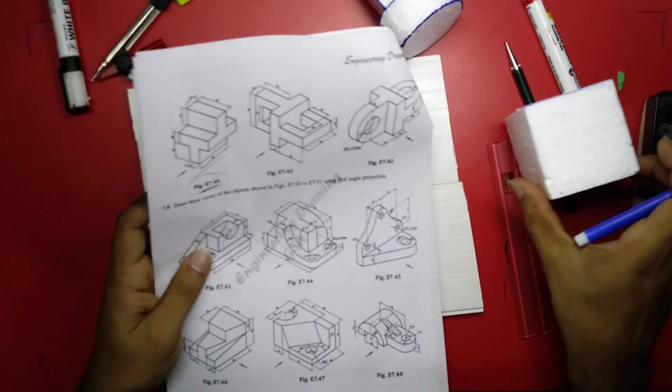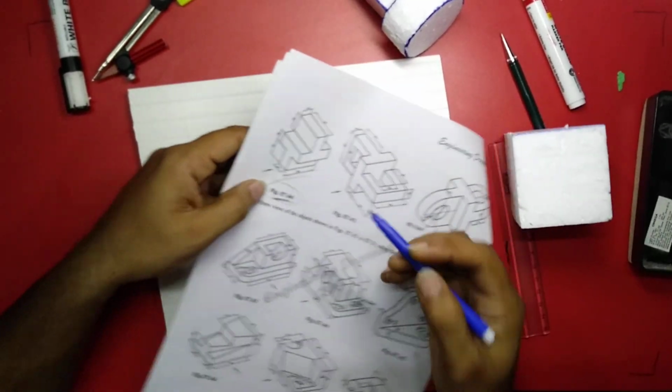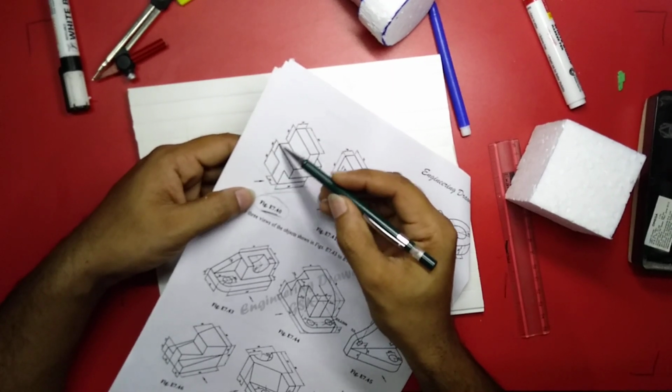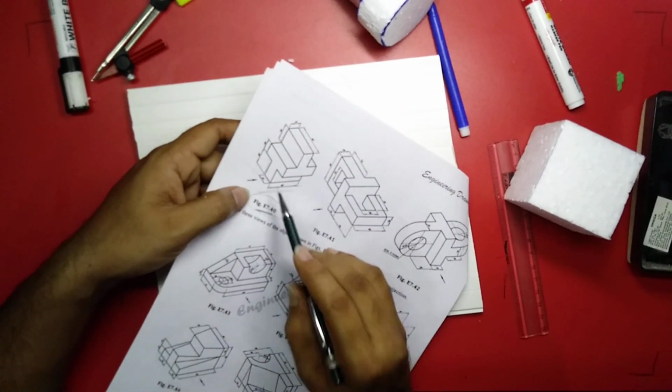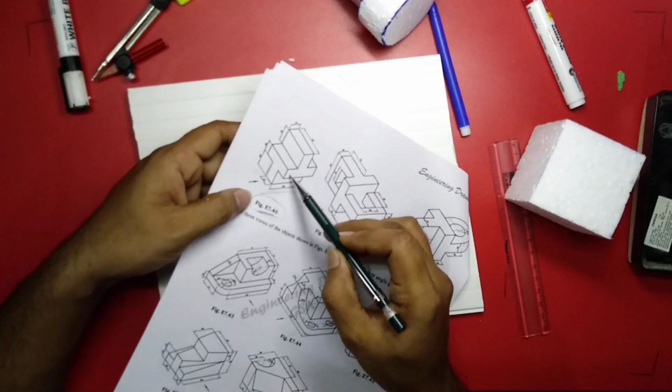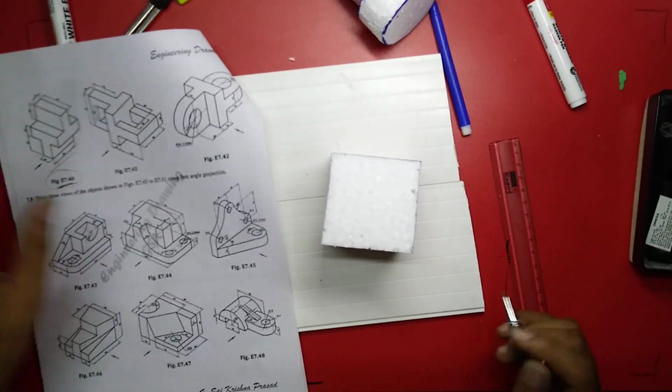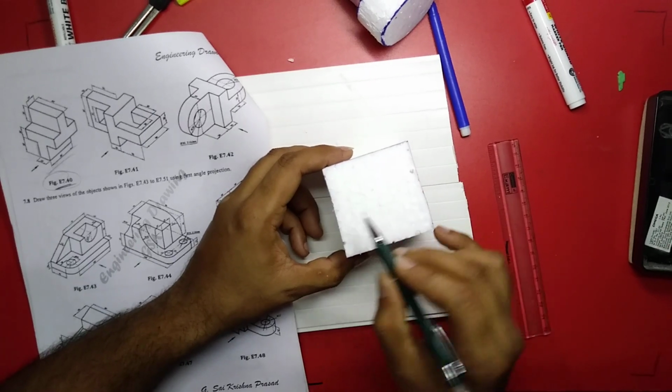Now coming to this figure, from here I have 30, then 20, then 30. Here also 20, 30, 30, 20, 30, 30. So I have to place it in such a manner that I'll be getting 20 here and 30 this side.